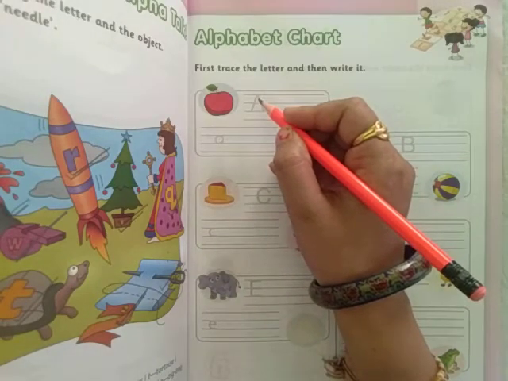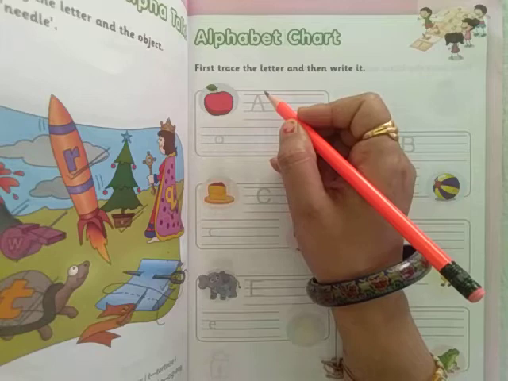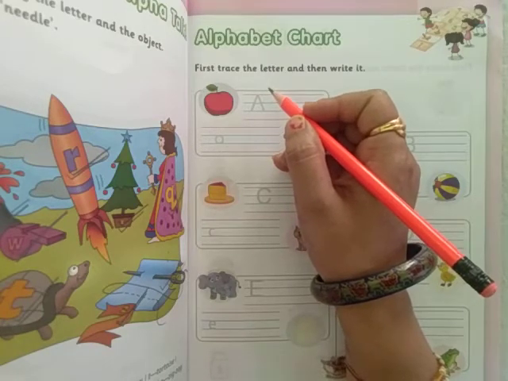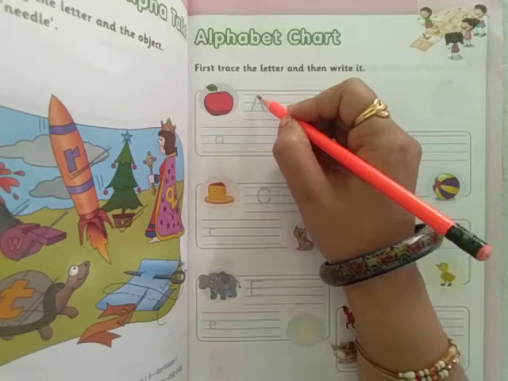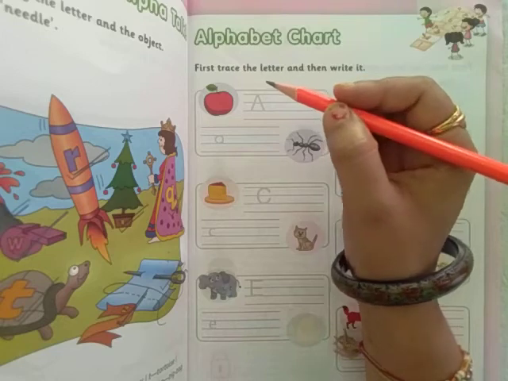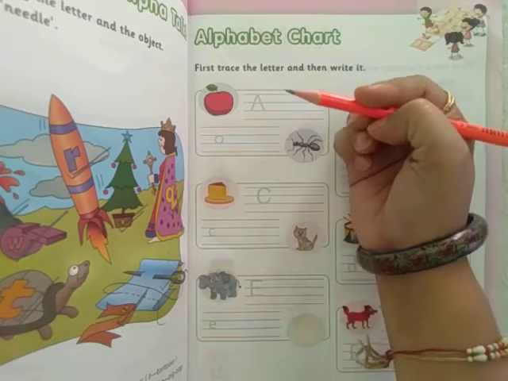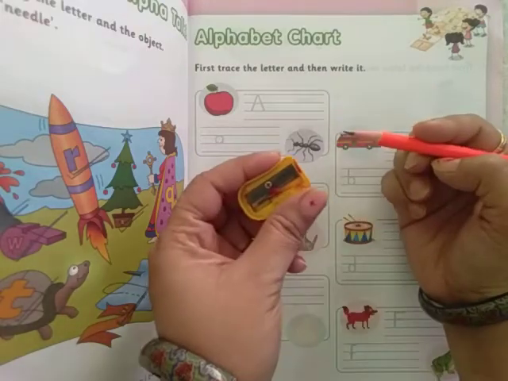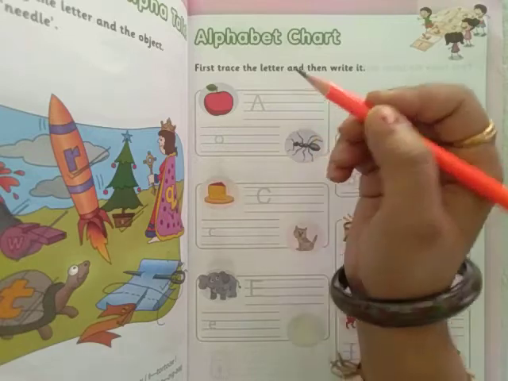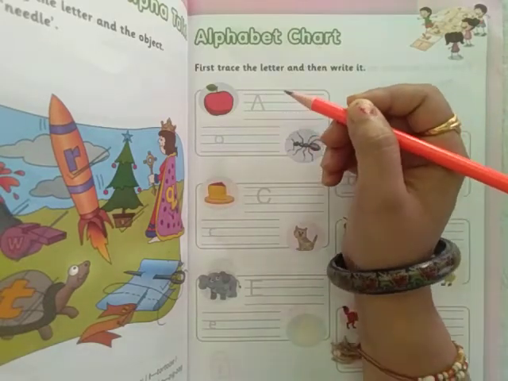So what I am going to do? I am going to trace all the letters and I am going to tell you how you have to write these letters. Okay. So for writing A, what you should do? See, whenever you write, your pencil must be sharpened.